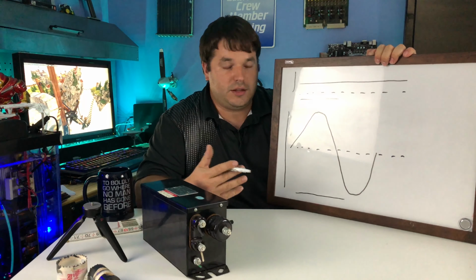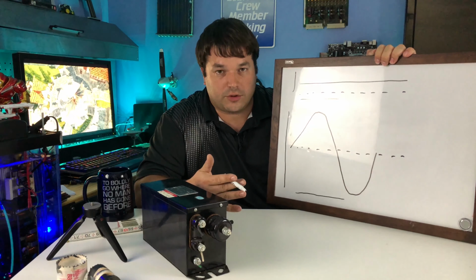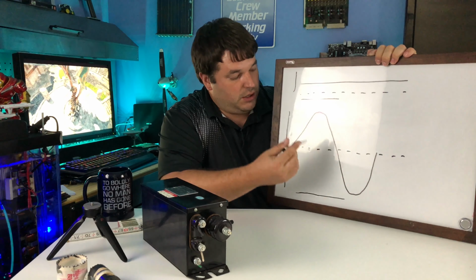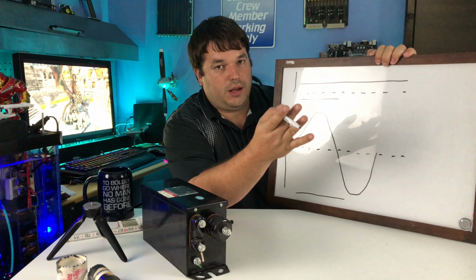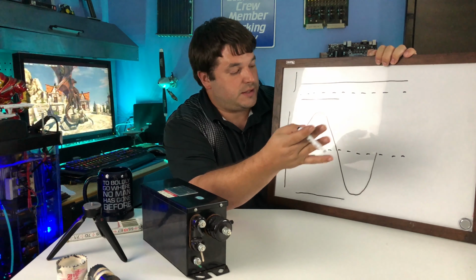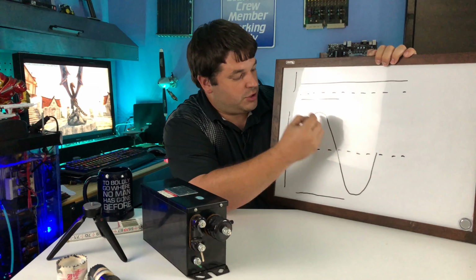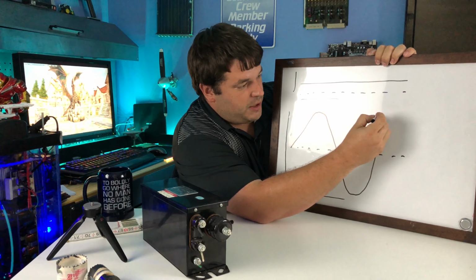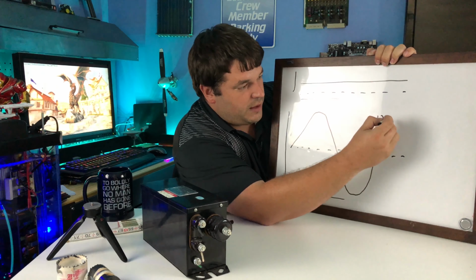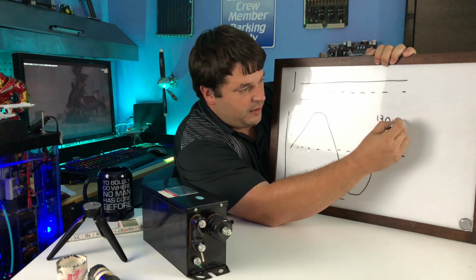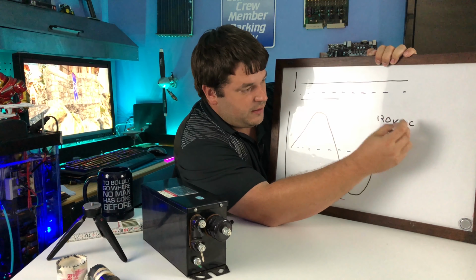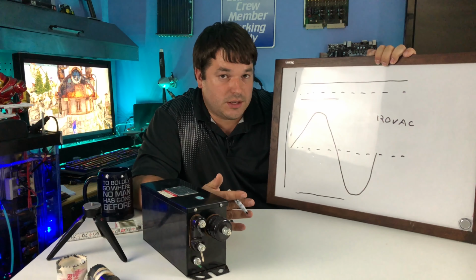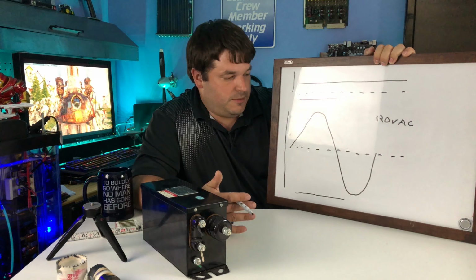Standard residential voltage in your house, at least in America, and mind you, this is RMS, is averaged at about 120 volts AC. I'm not going to draw the line of measurement because it's not that. So 120 volts AC, and your normal outlet is anywhere between 15 and 20 amps until the breaker trips.